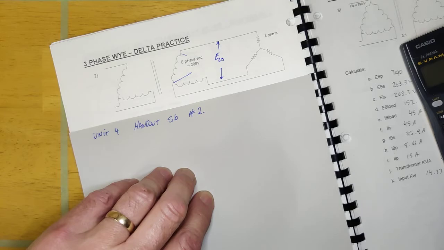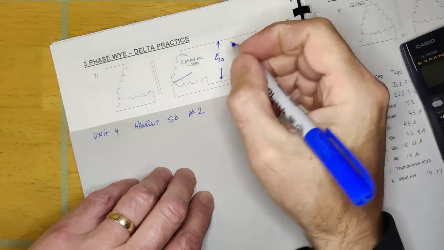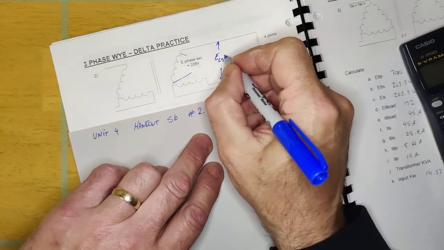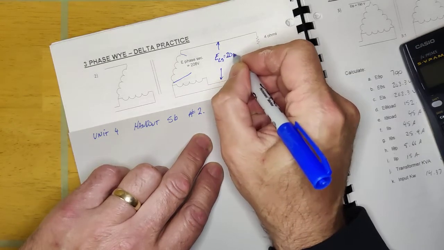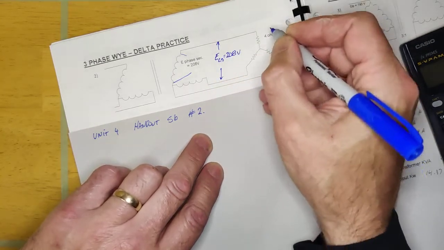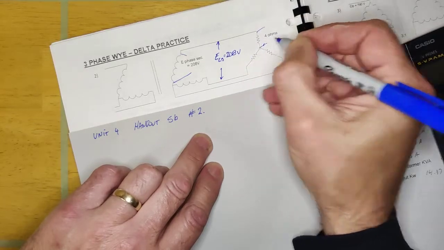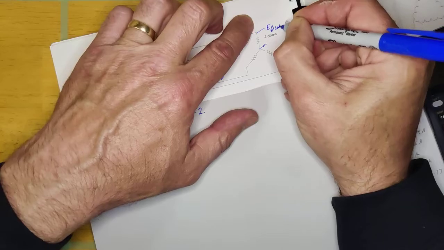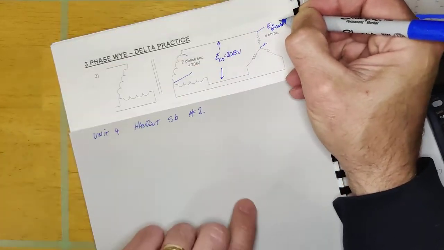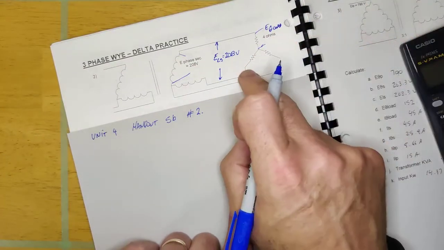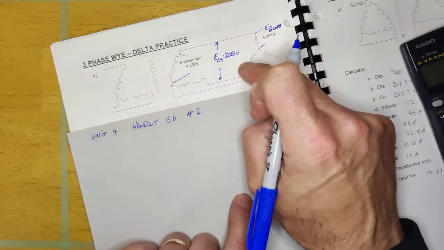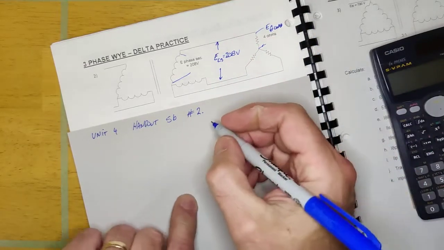Okay, and so E line secondary, and this is open delta, so it's delta, which means that E line is equal to E phase. So this is 208 volts from there to there, and then right here, guys, this would be E phase load. Okay, and it's a Y connected load, and so that 208 volts is going to drop part of it on there and part of it on there, right? And so E phase load.